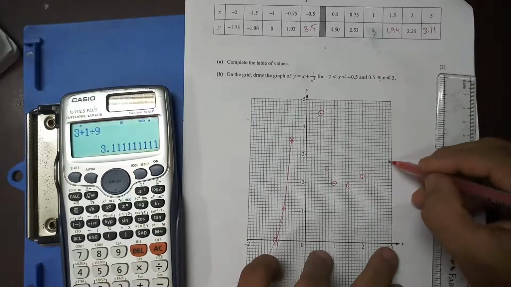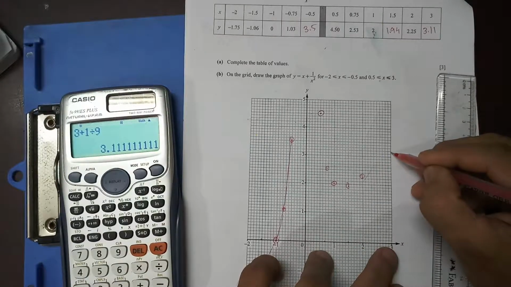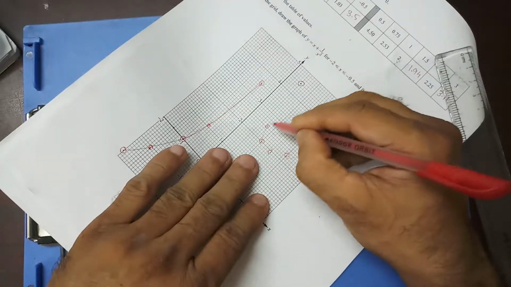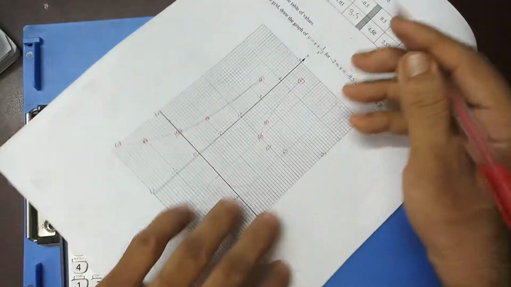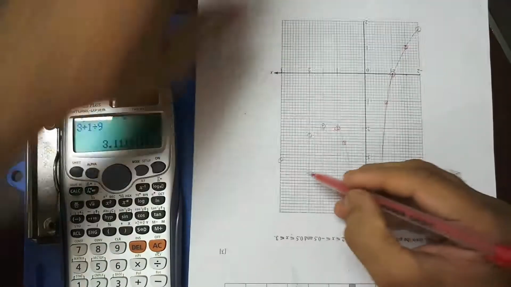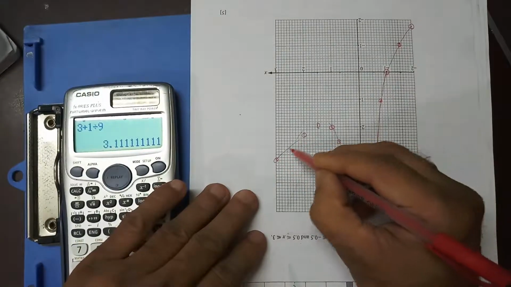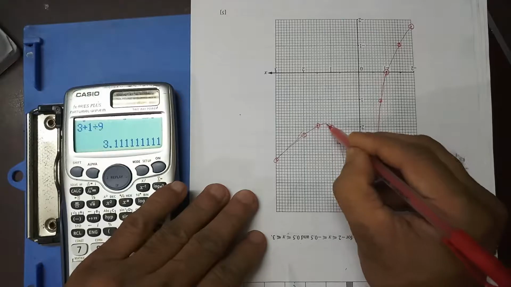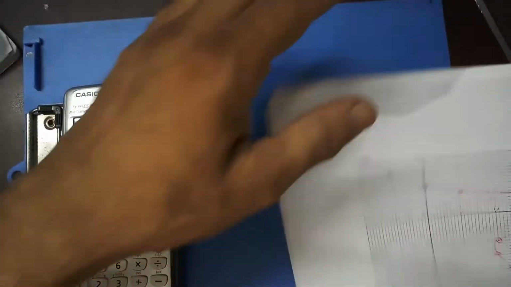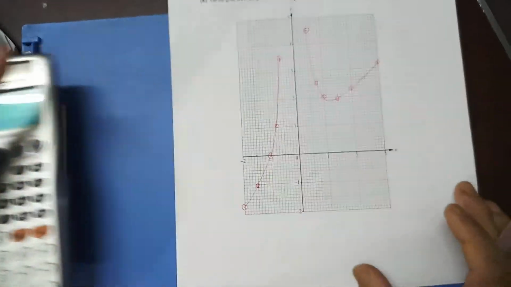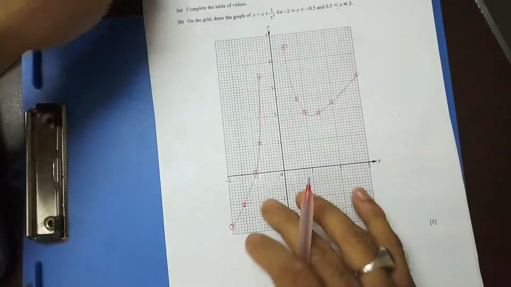3, 3.1 somewhere over here. So this weird looking graph is going to go this way, and then you need to turn around the graph paper to make it a really nice drawing. So I got this one, okay, and then this thing is drawn.